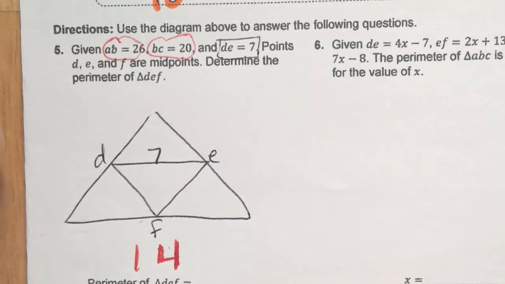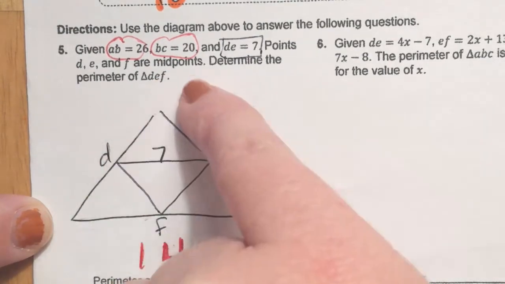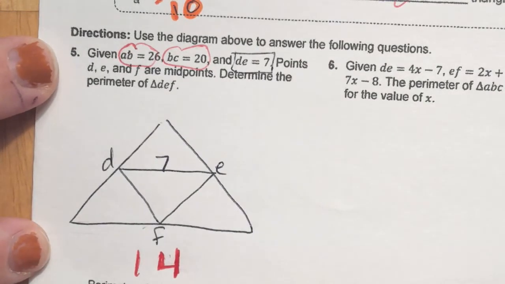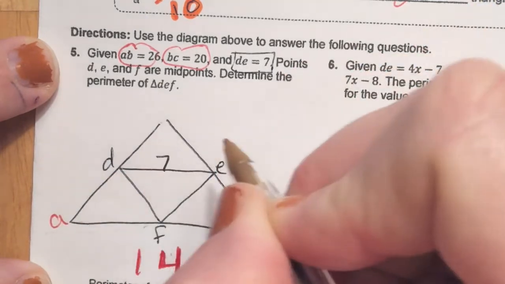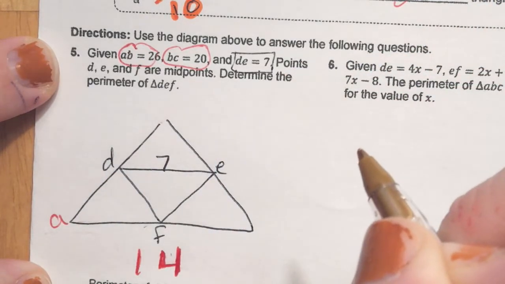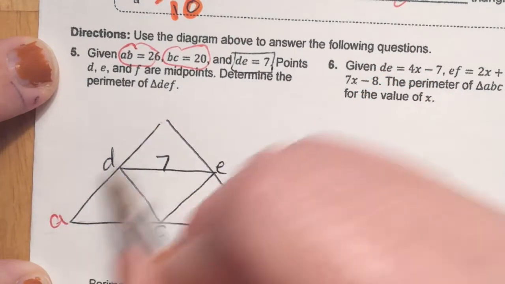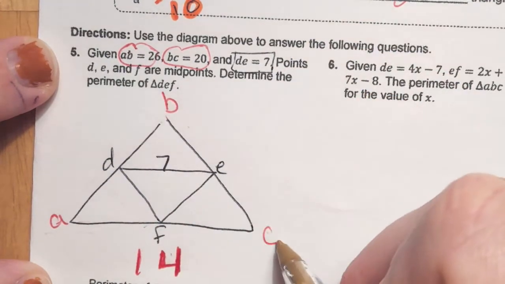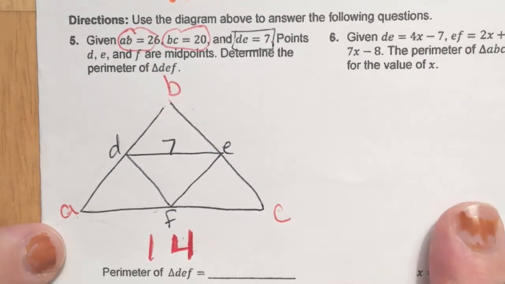All right, so A to B would be 26. So it's not here. Maybe it's here. Maybe it's here. It doesn't really matter. They didn't give me any other choice, so I get to choose where it goes. So I'm going to guess that A is here. A to B would be here. And B to C would be here. Because they didn't give me A to C. They did not give me A to C. So A to C would have to be the 14.